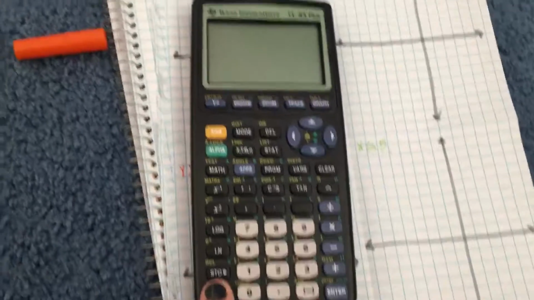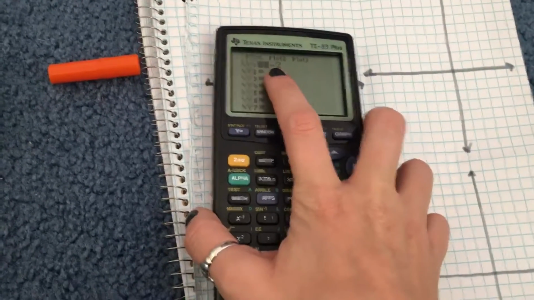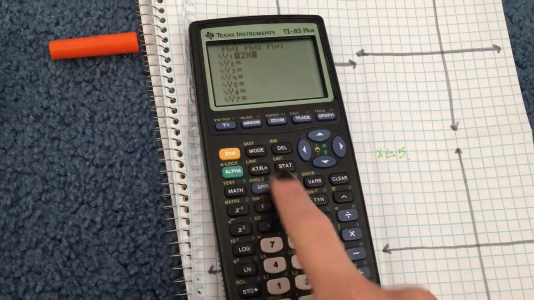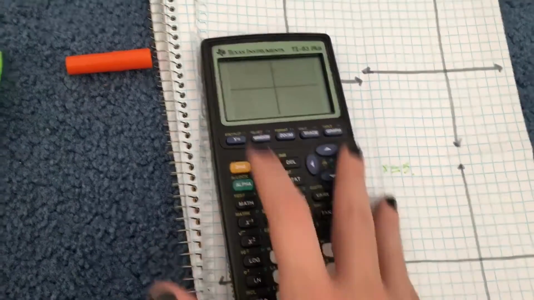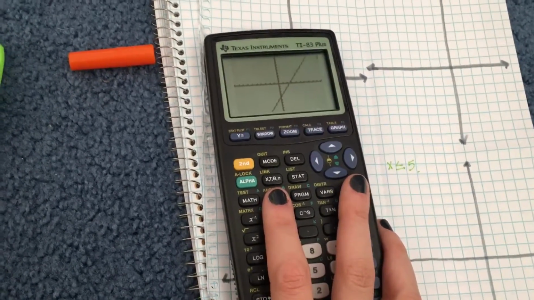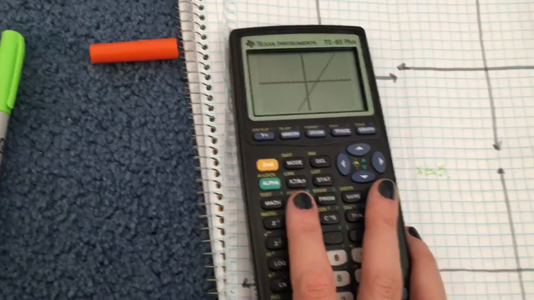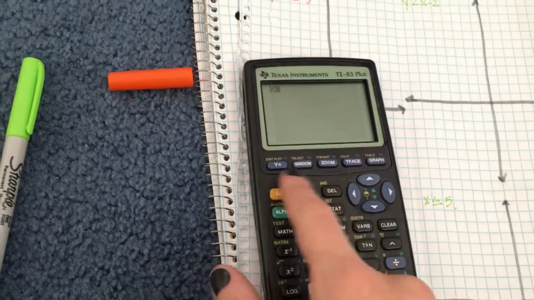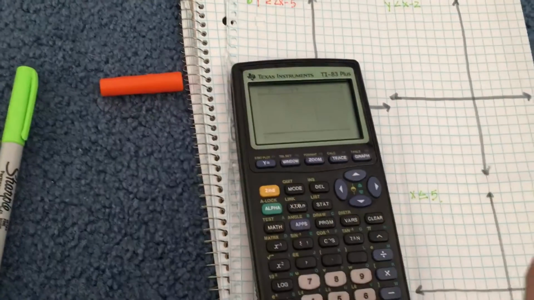So you are going to turn on your calculator. Click y equals. That is not 2x minus 5, so we're going to click clear, and we want 2x minus 5. There is what my graph looks like. Boys and girls, just because that is what the graph looks like does not mean you base your line off of it. This is a smarty calculator. I want to get my table, so we're going to go to second graph.